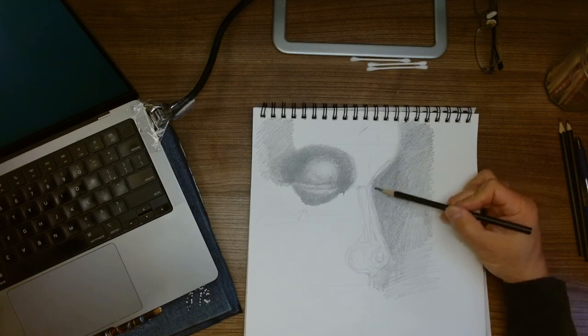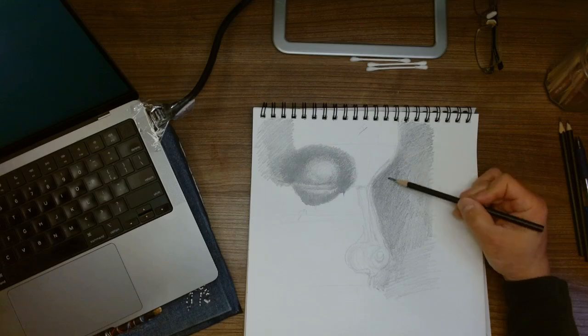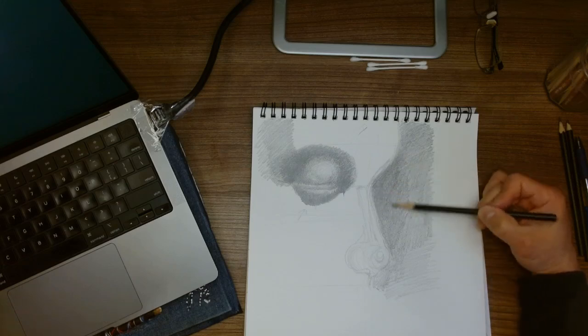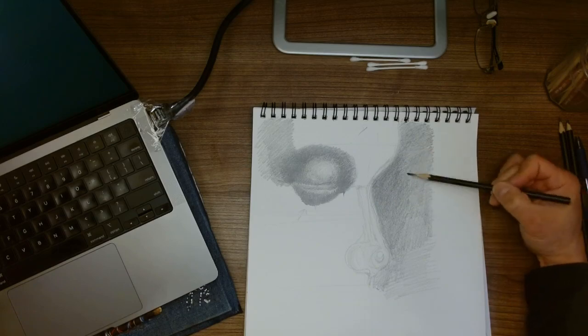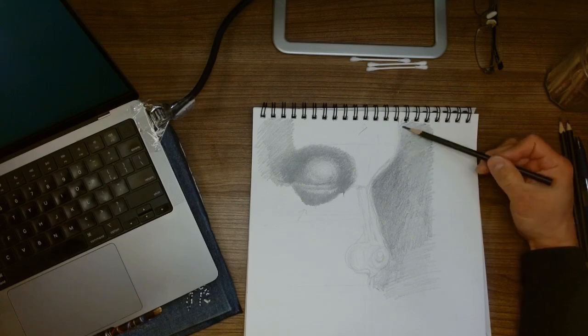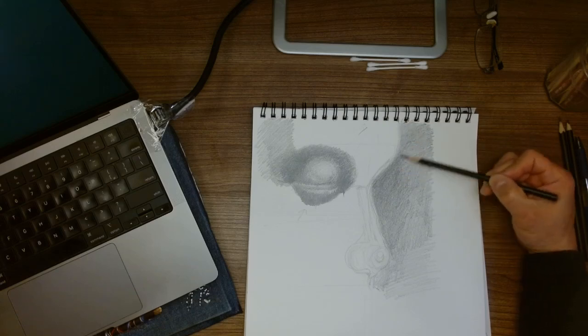And my goal here is to just add more crispness, a little bit more sharper edge. Look, you're starting to see a nose appear.